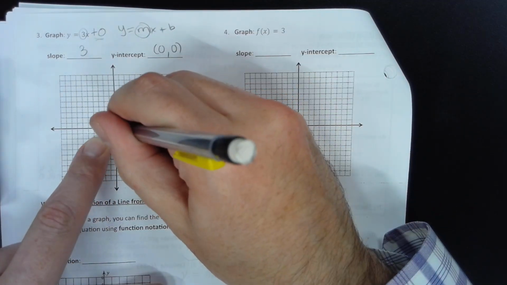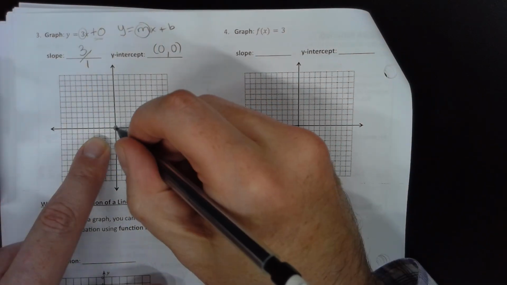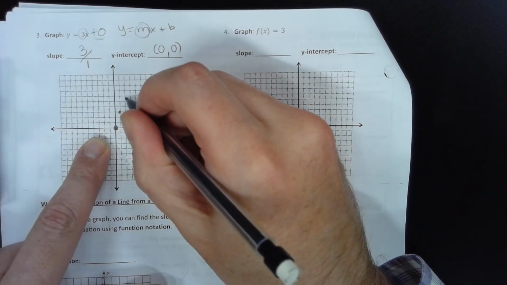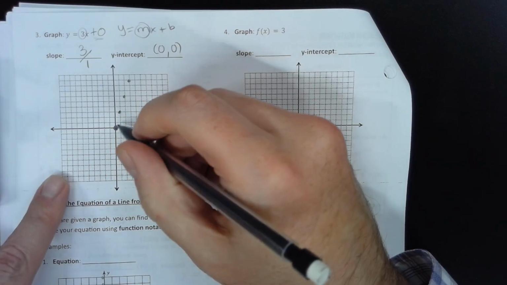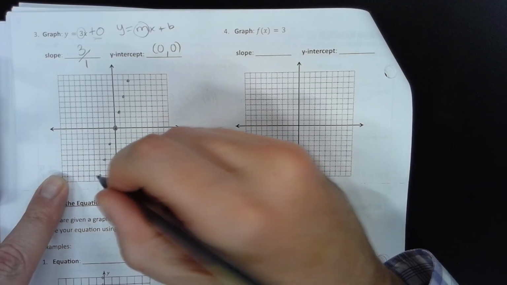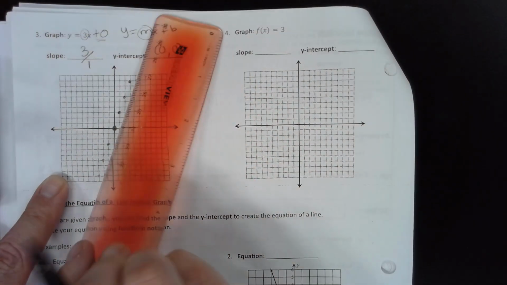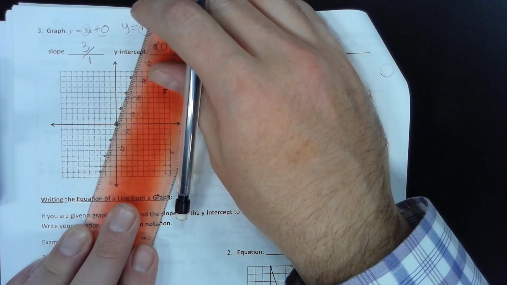First, plot your y-intercept. Then use your slope to plot the other points. I'm going to rise 3, run 1. Repeat that 2 more times. Then I'm going to go down 3 and left 1. Repeat that 2 more times. And we've graphed this line. It just happened to go through the origin because the y-intercept was 0.